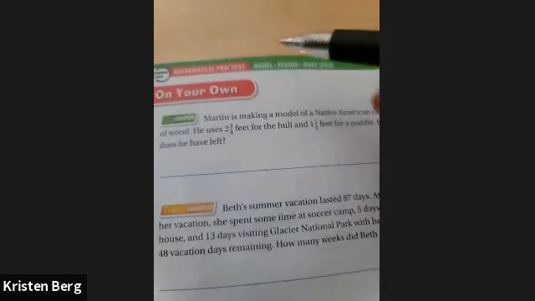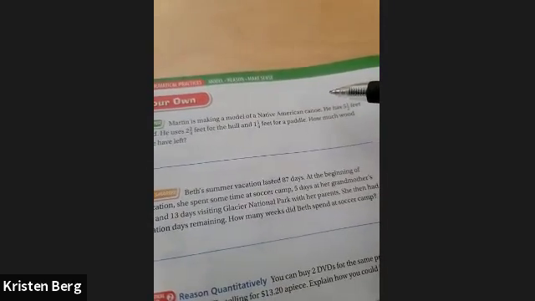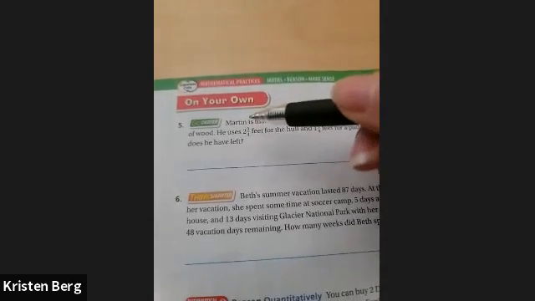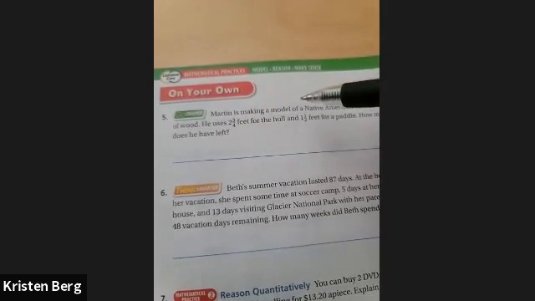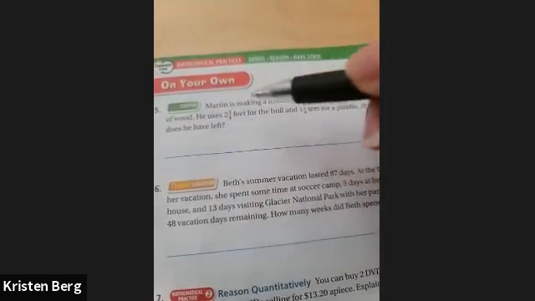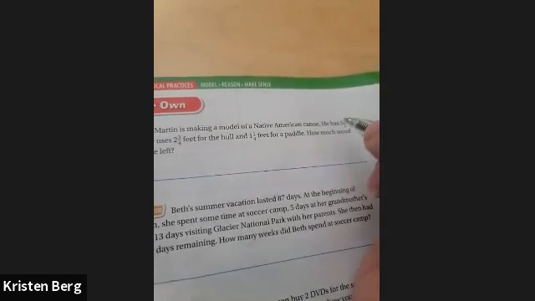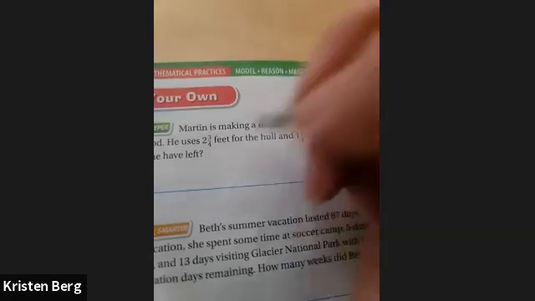All right. So next thing. It says Martin is making a model of Native American canoe. He has 5.5 feet of wood. He uses 2 3/4 feet for the hull and 1 1/4 feet for the paddle. How much wood does he have left? Okay, so it says he has a 5.5.